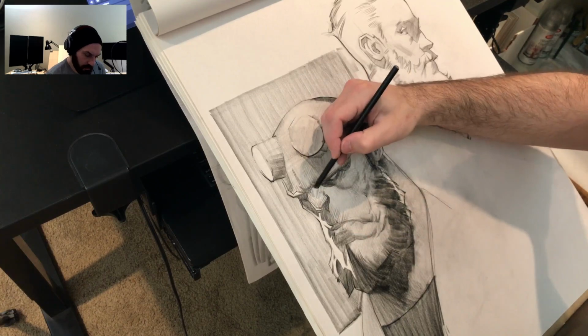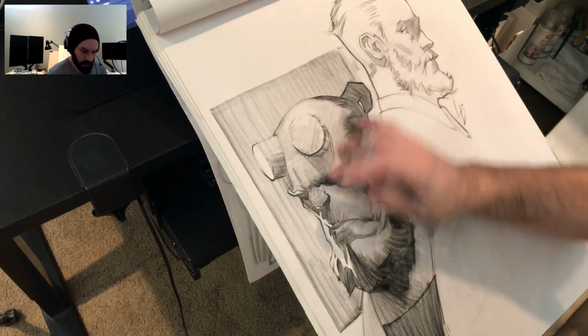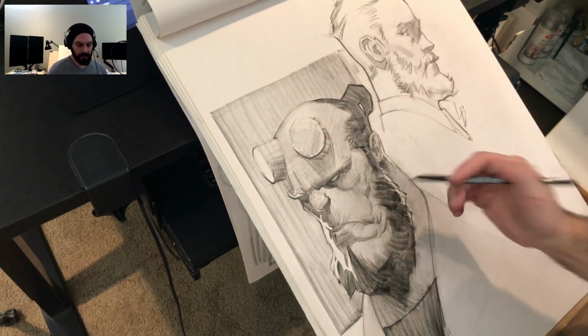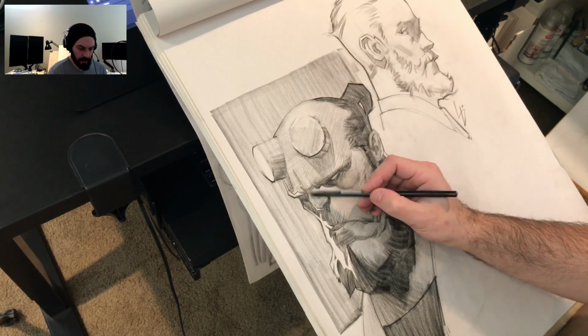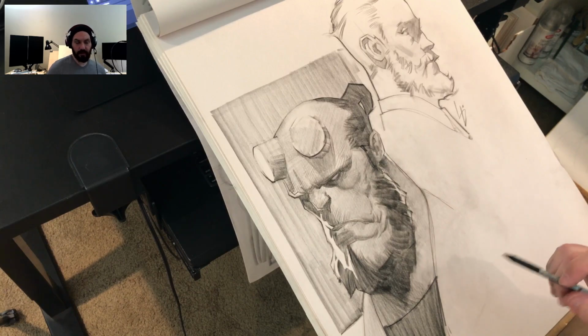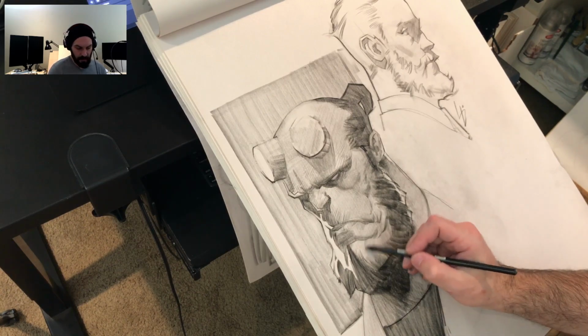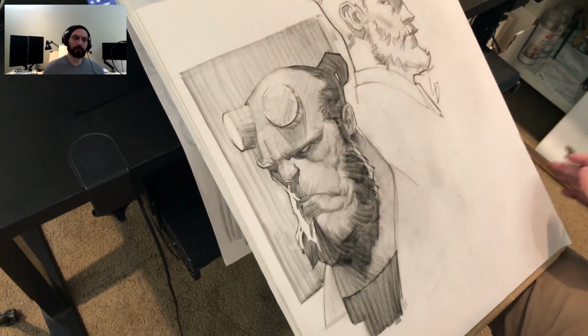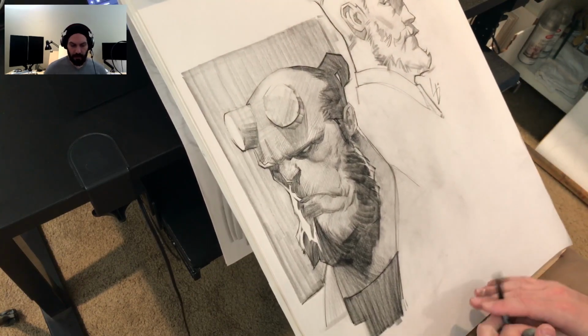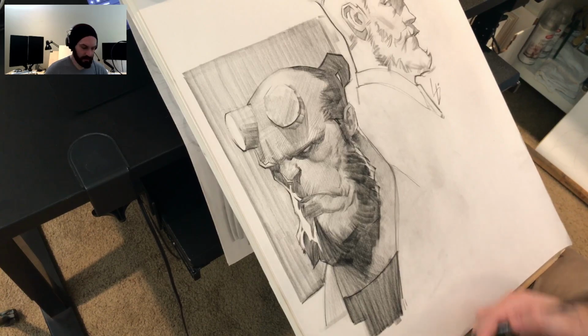It doesn't really have a highlight on the nose because it's overpowered by the other one. I think I'm done with this.